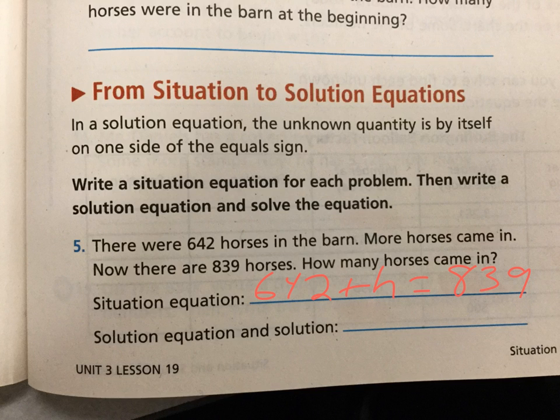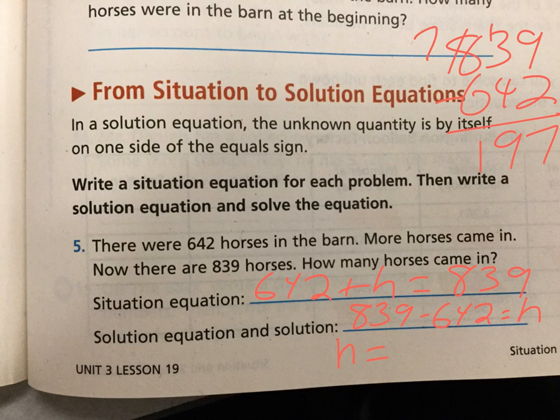So if we know that we have one of the add-ins missing, we can write a solution equation with subtraction. 839 horses that are now in the barn minus the 642 horses we started with will give me the number of horses that came in, and that number is, we'll write it over on the side, and as you can see up in the top right hand corner now, I've shown my work, and H equals 197 horses. And we can write out the word horses there.